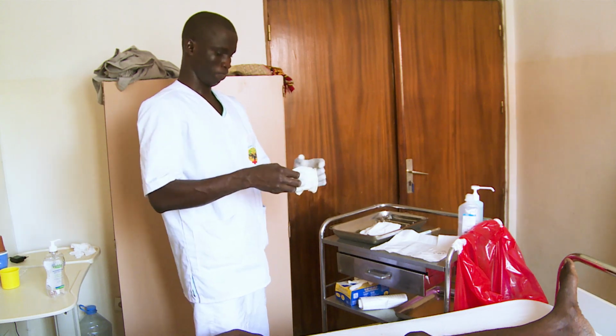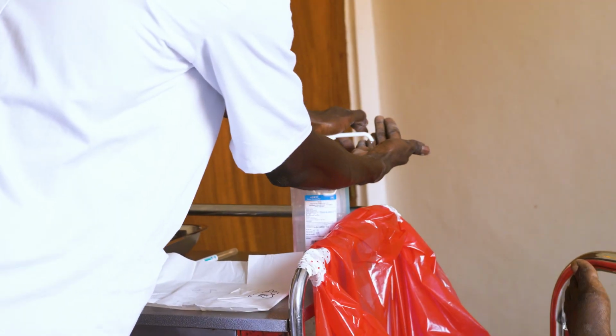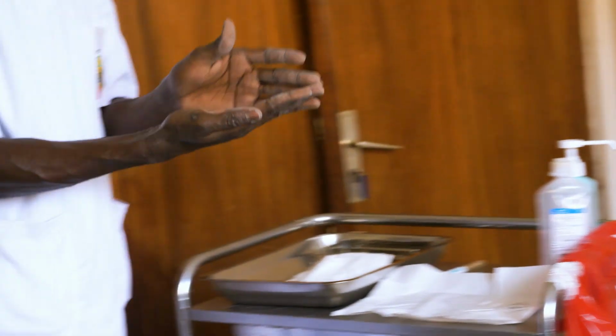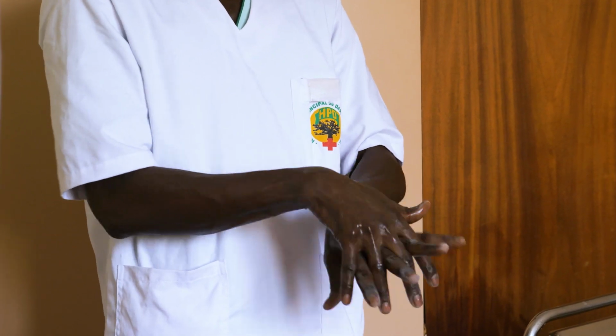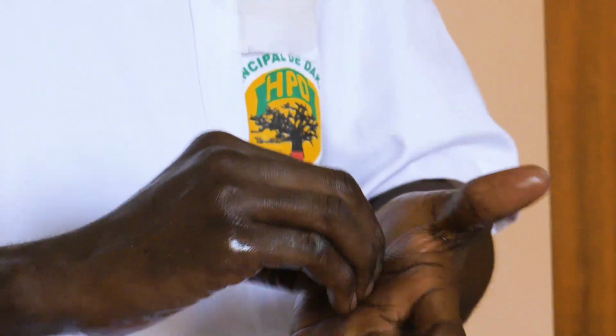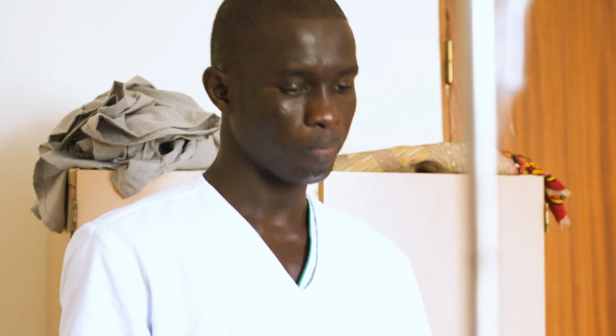Dispose of all items accordingly and remove gloves. Perform hand hygiene after a body fluid exposure risk and after touching a patient. Hand washing with soap and water is recommended when hands are visibly soiled with blood or other body fluids.